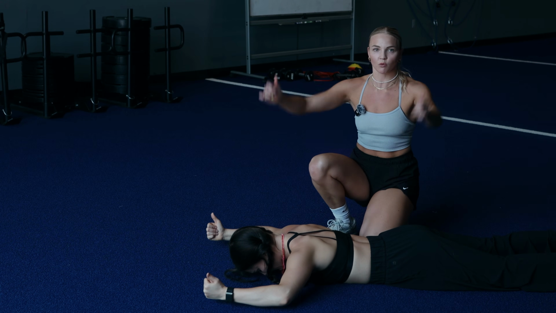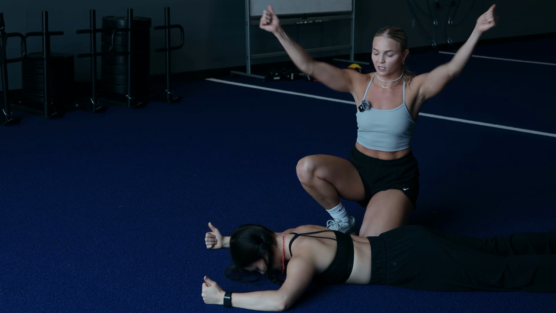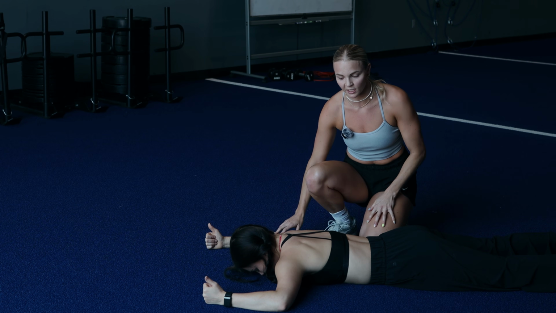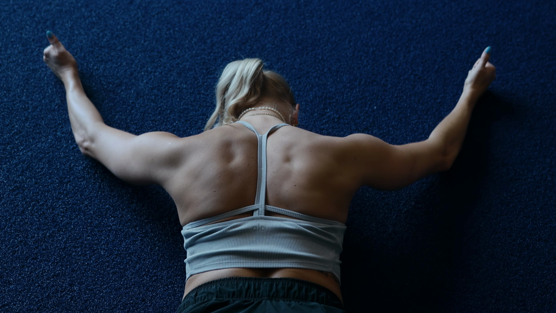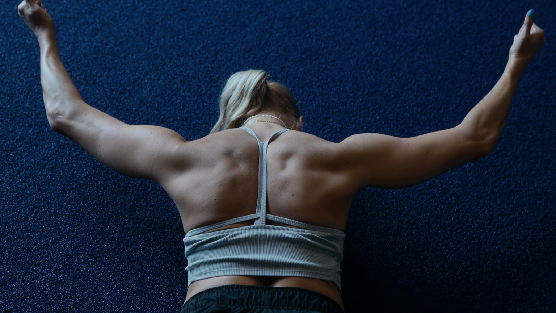It's normal, you obviously want to be in that elbow extended position, but it's normal for her to be bent here first, and then eventually we can progress to our arms being straight. But that's our Y raises. Y raises are the most researched activation when it comes to lower traps.